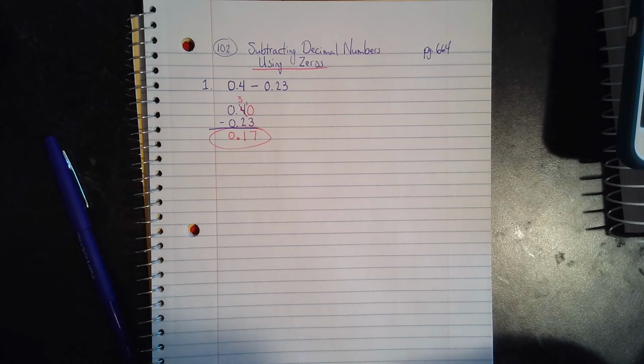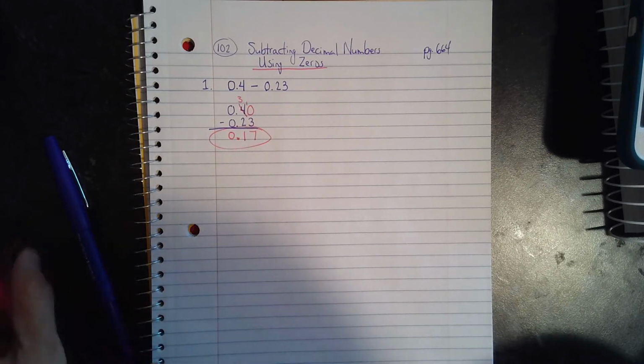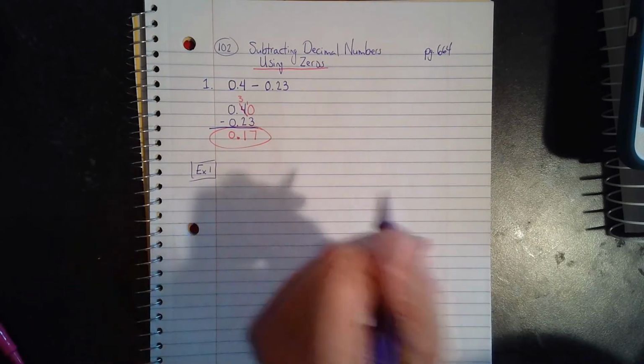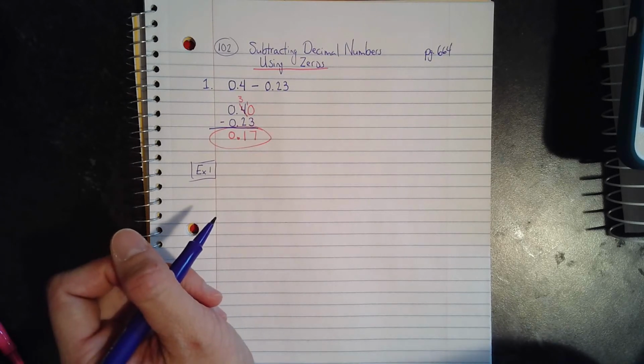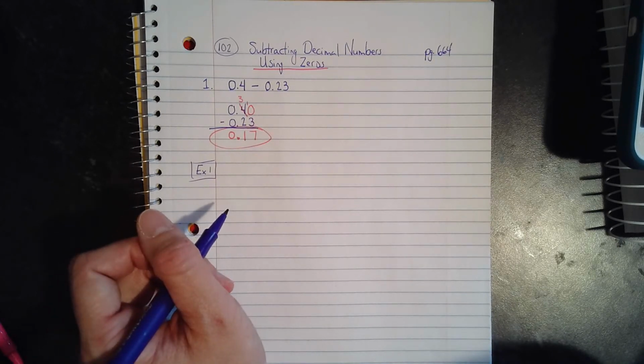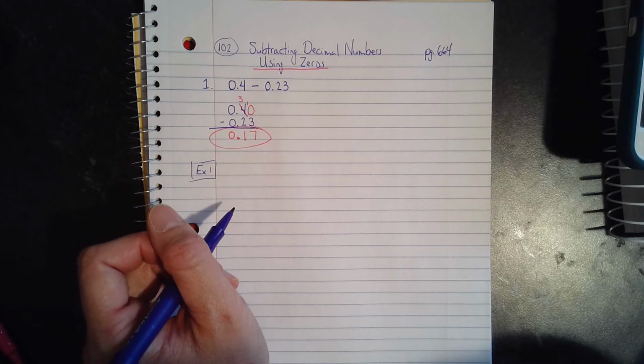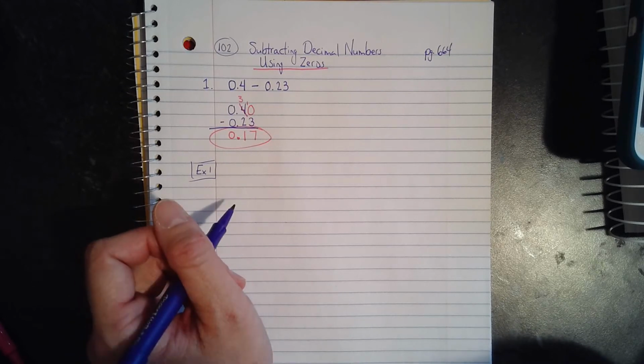Okay. Let's do another one. It's an extension of this same problem. If we're looking at example 1, and you can follow along in your book on page 665. In example 1 it says, a brand X computer completed a task in 4/10 seconds. A brand Y computer completed the same task in 231 thousandths fewer seconds. What length of time did the brand Y computer take to complete the task?